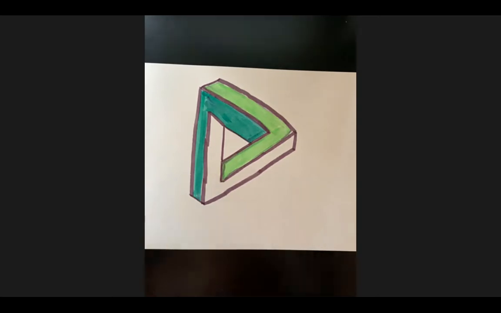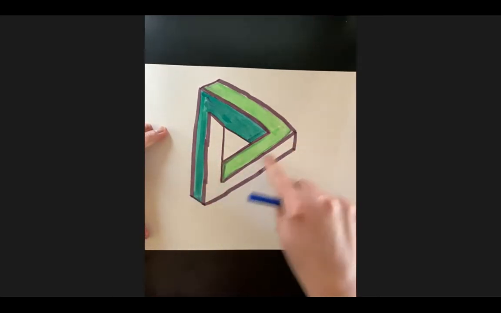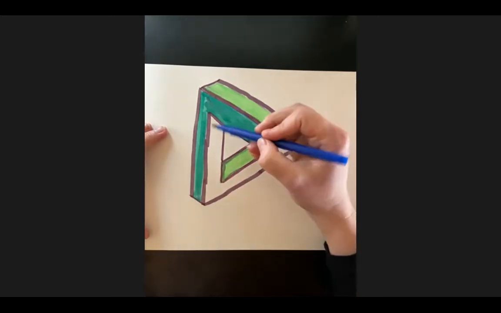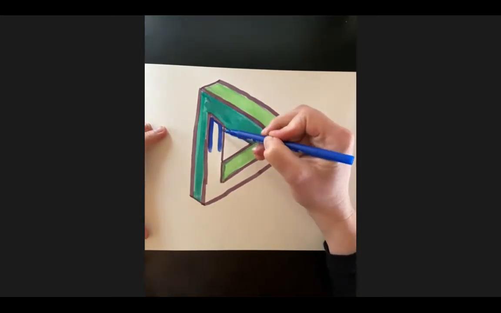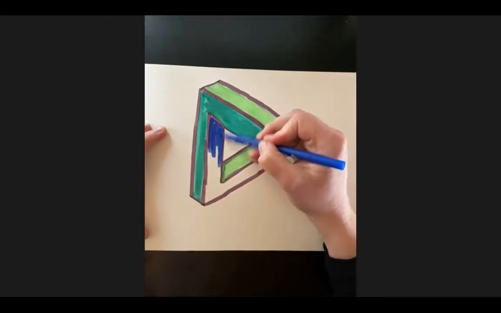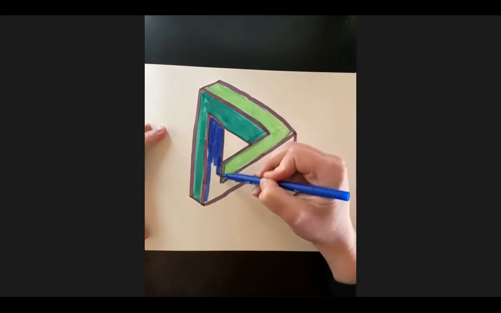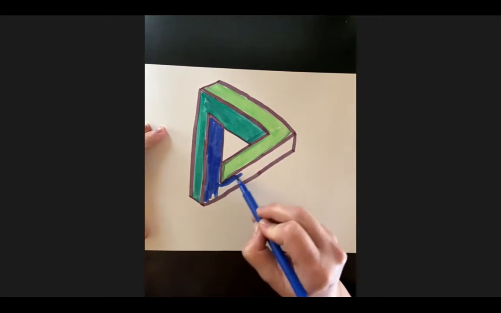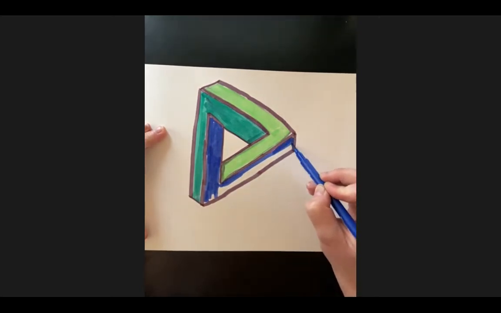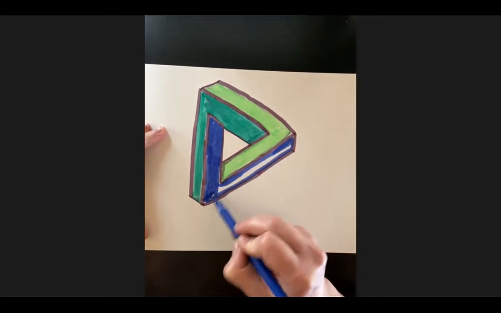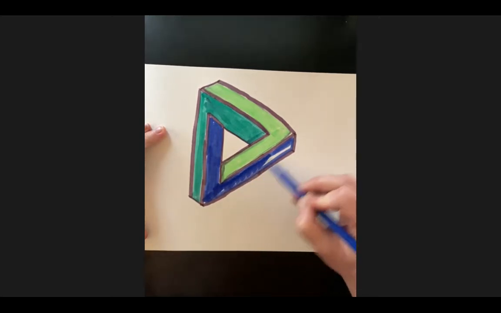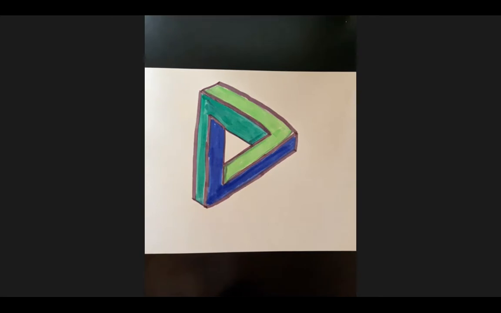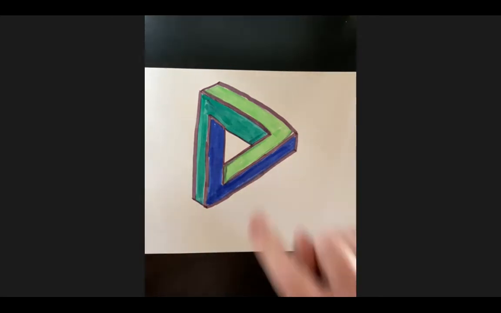Now, here we go, third color. Look, there's no lines making it difficult to color in. It's just a nice smooth transition. Here we go. Adding in my third color. Just like this. Okay, so here we go. This is how you draw a Penrose.